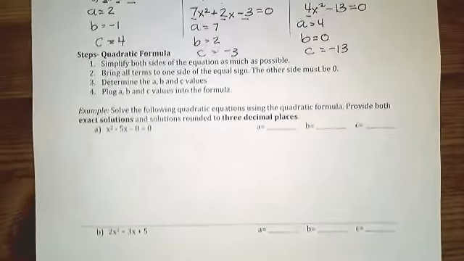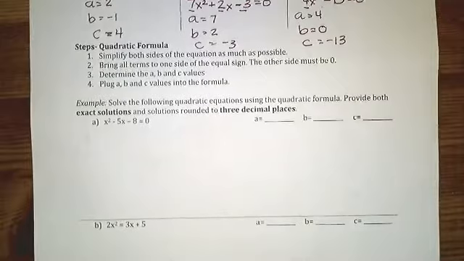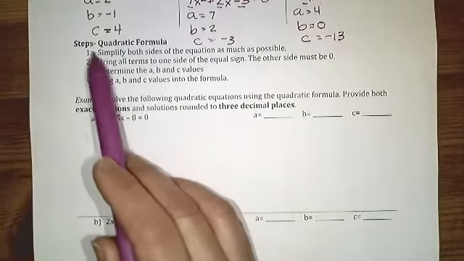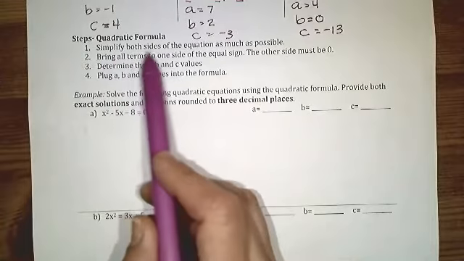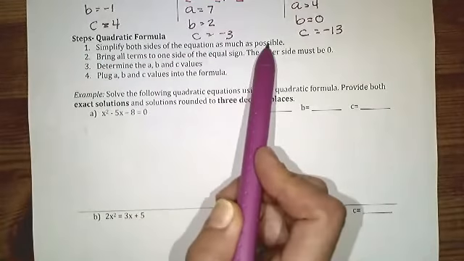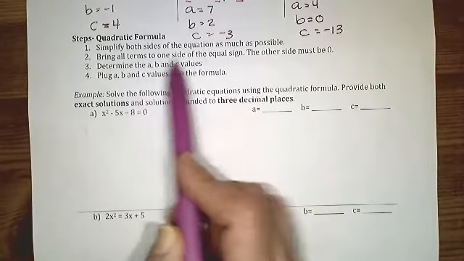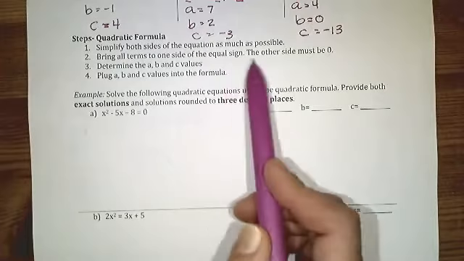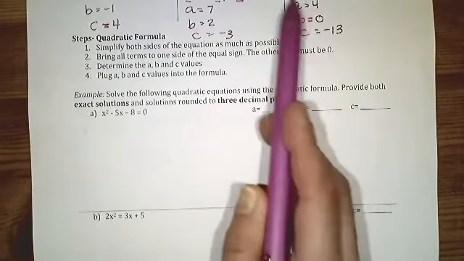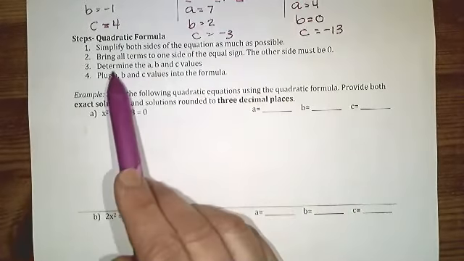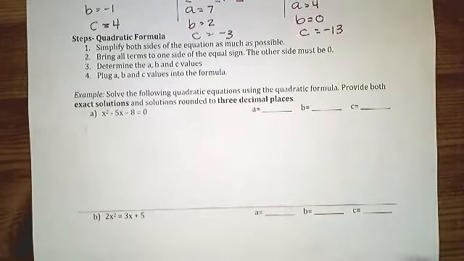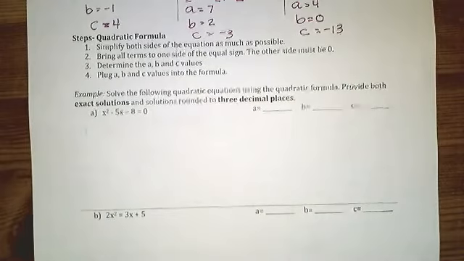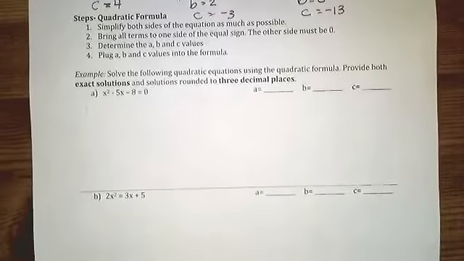So let's try a few examples actually using the formula now that we understand that skill. So what are our steps in using the quadratic formula? Simplify both sides of the equation as much as possible. Bring all terms to one side of the equal sign. The other side must equal 0, just as we were doing up here. We're going to determine A, B, and C, and then we're going to plug those into the formula. So those are the steps we'll follow here for the next few examples.